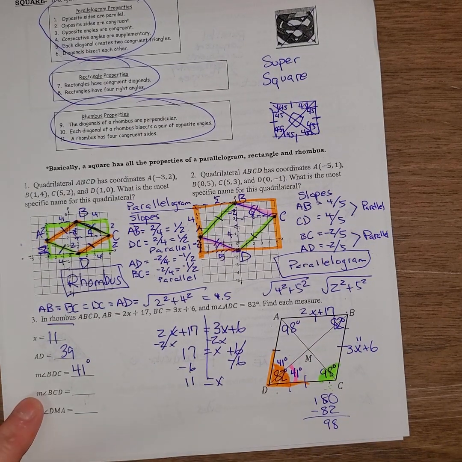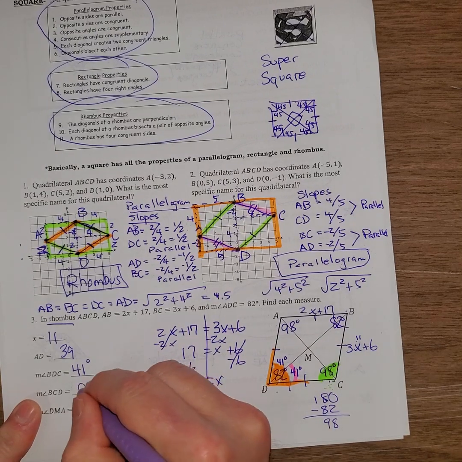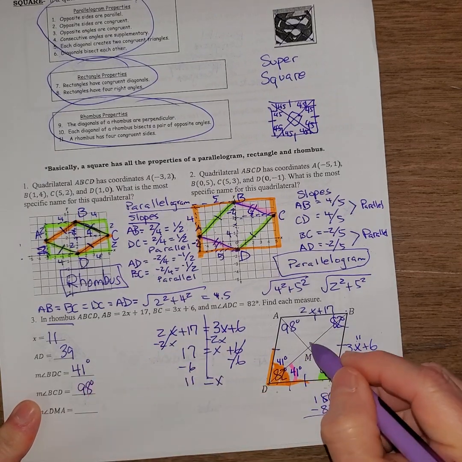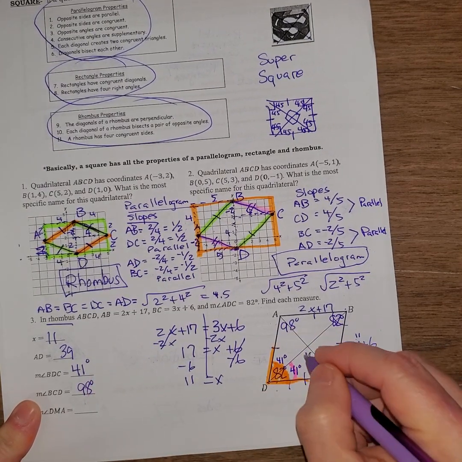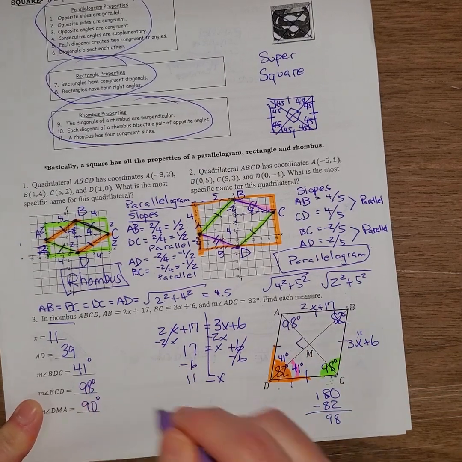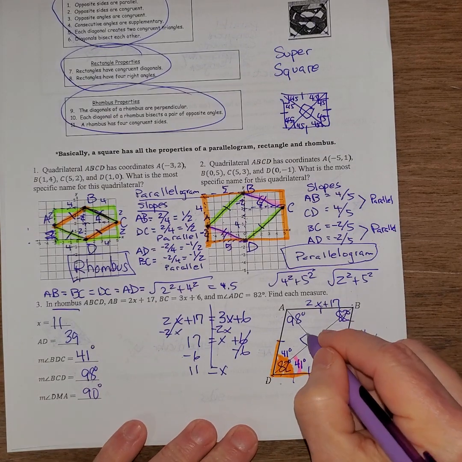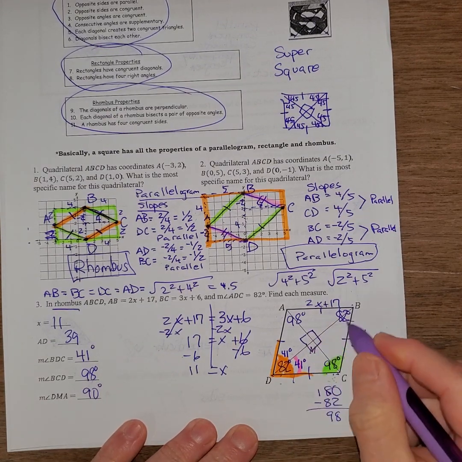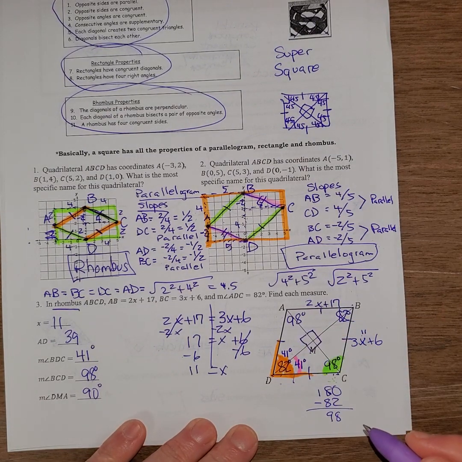All right, so BCD was 98. And then DMA up the middle, DMA was this angle right here. And these are perpendicular, so it's 90, right? So that's 90. All right, so all of them are 90 in the middle, right? Because these are perpendicular lines in a rhombus.